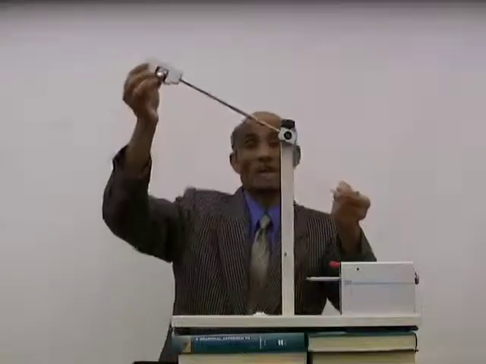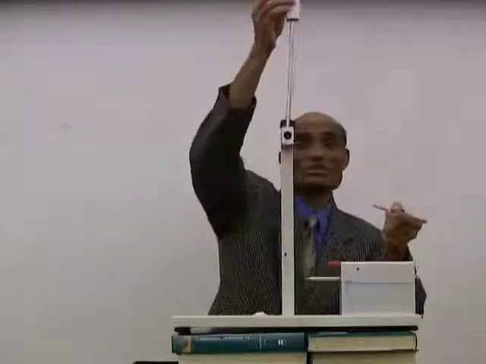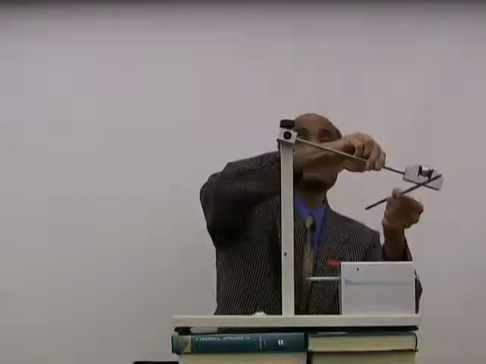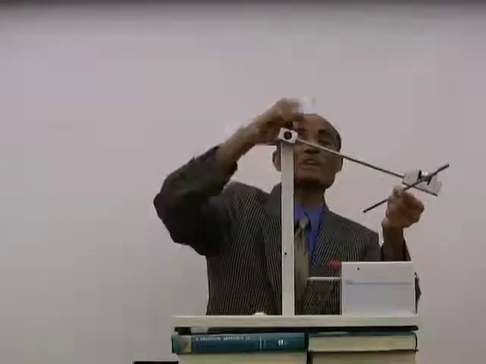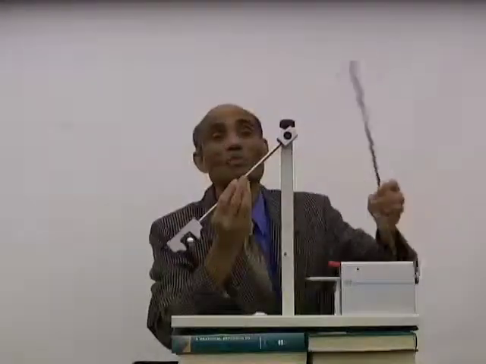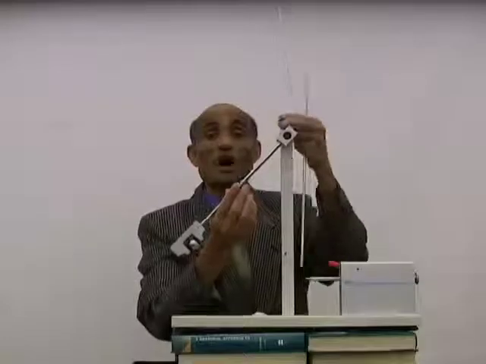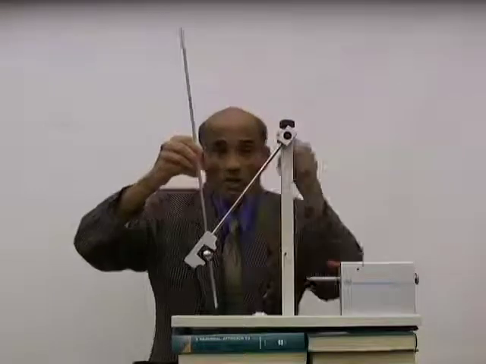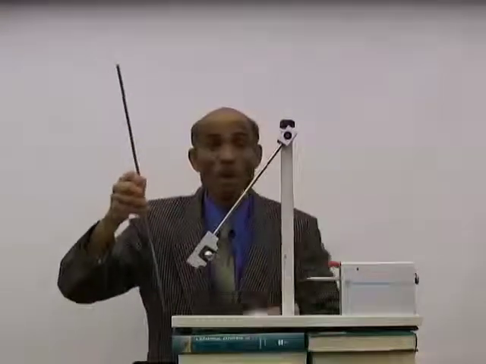So when I rotate it like this, the torque will be directed towards me, whereas when I rotate it in the opposite direction, the torque will be directed towards you. The direction of the torque will be perpendicular to both the direction of the force and the direction of the torque arm.